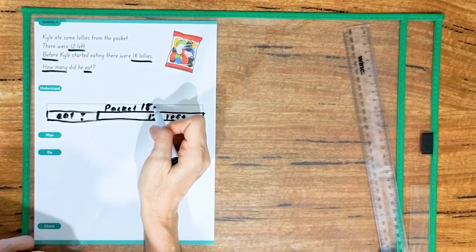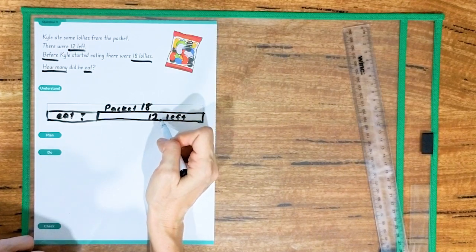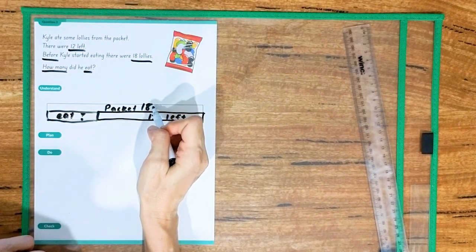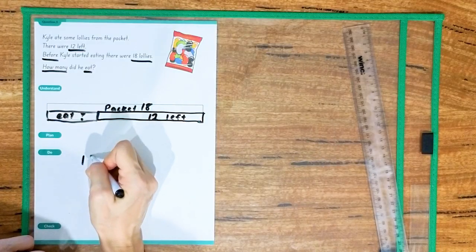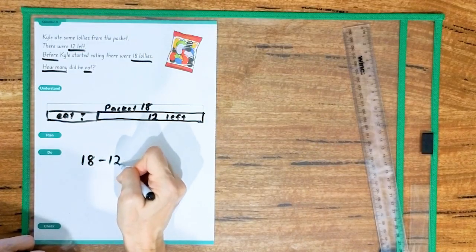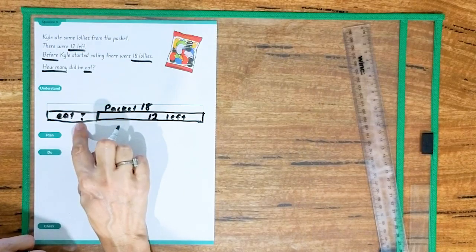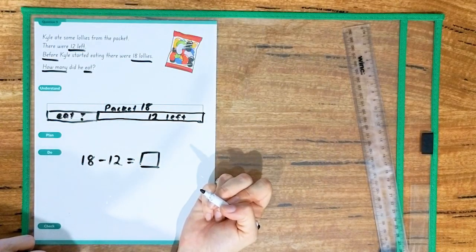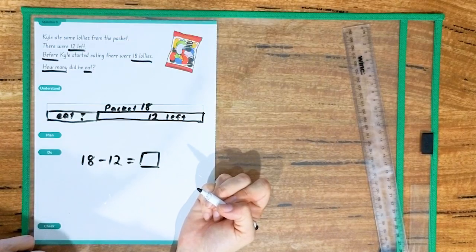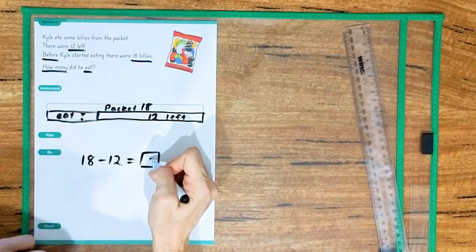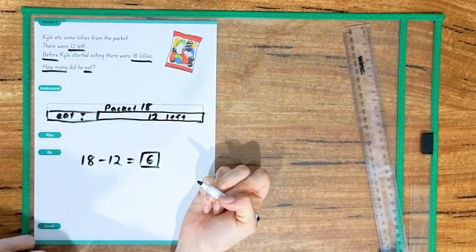I know the whole and I know a part. So my plan is going to be the whole of 18, subtract the part of 12, will give me the part that I don't yet know, which is how many were eaten. 18 subtract 12 equals 6.